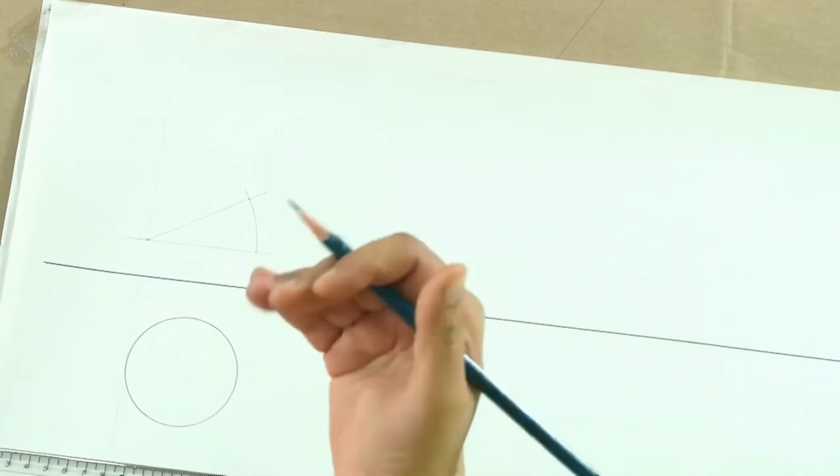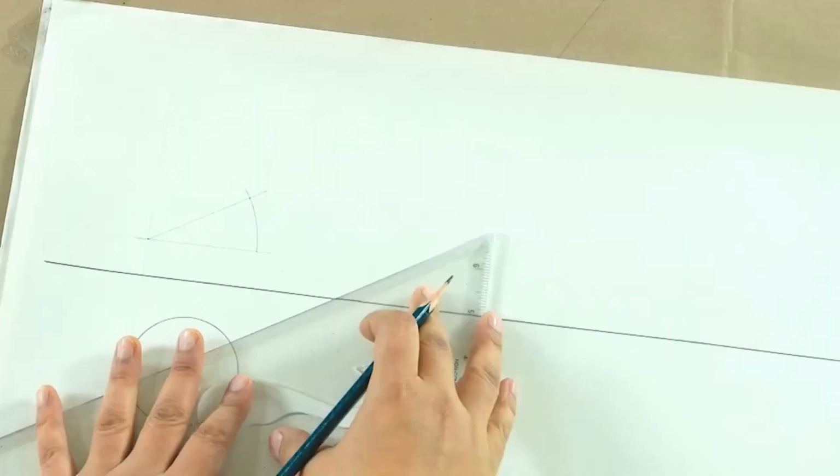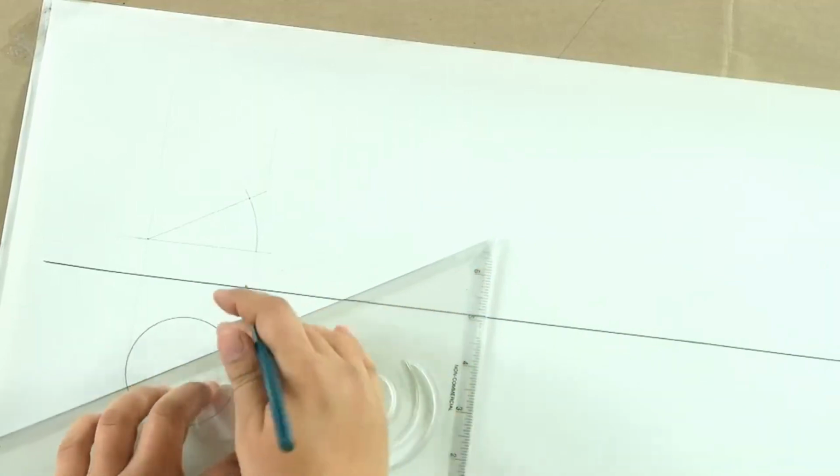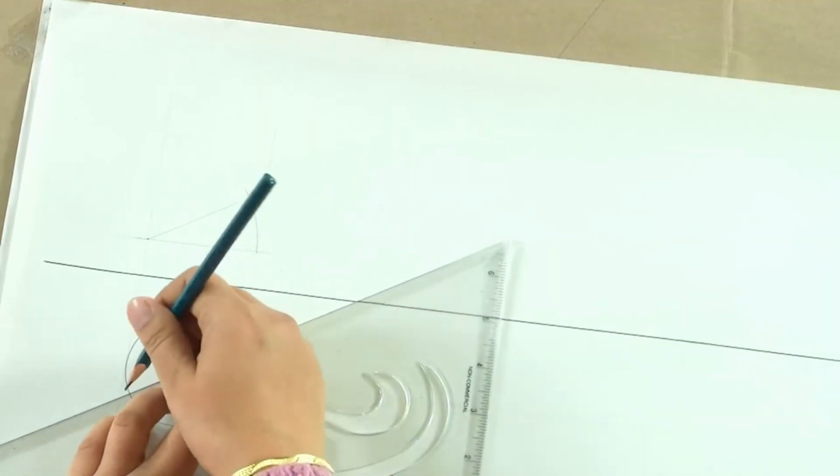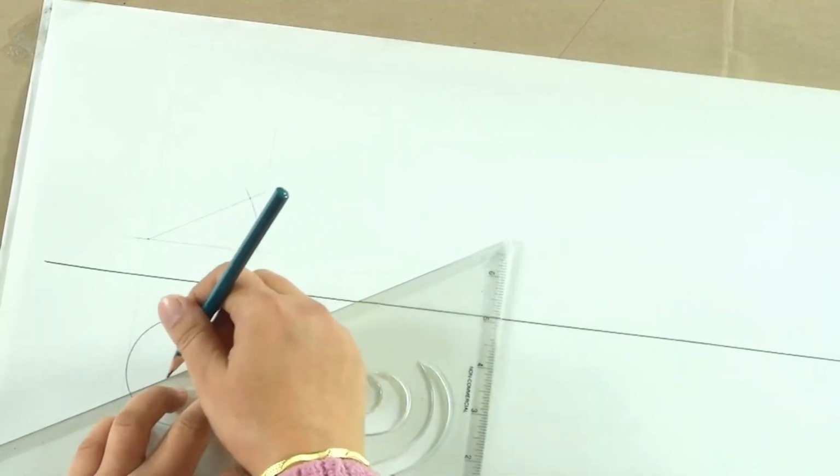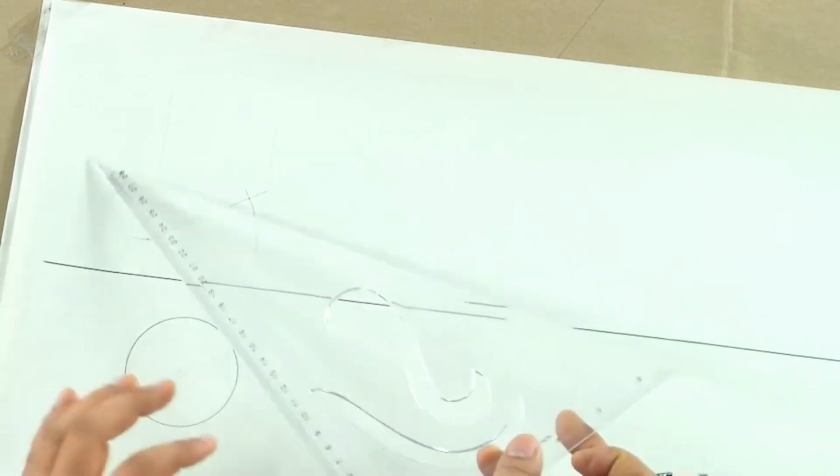Now we have to bring it back. How do we do that? To achieve this, we will divide the circle into 12 equal parts, which is our standard procedure. When we are working with a circle, we divide it into an equal number of parts.